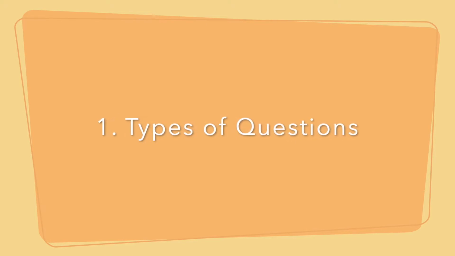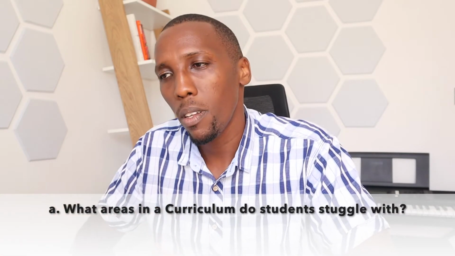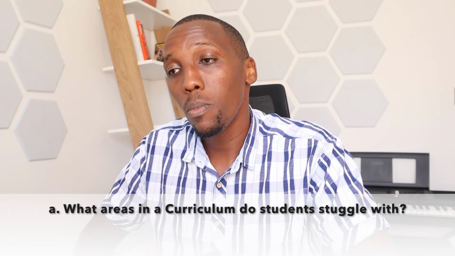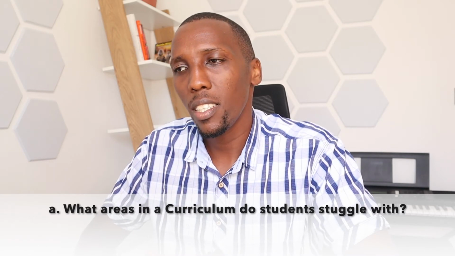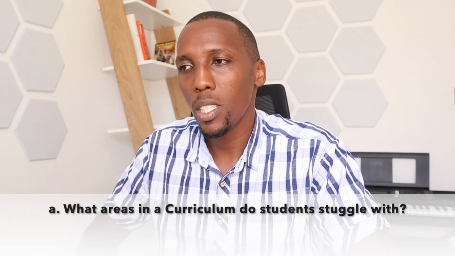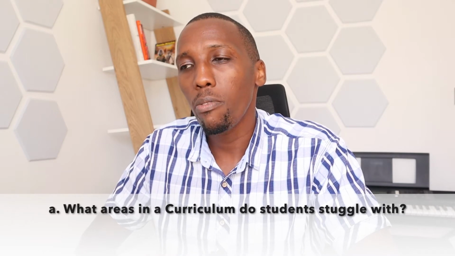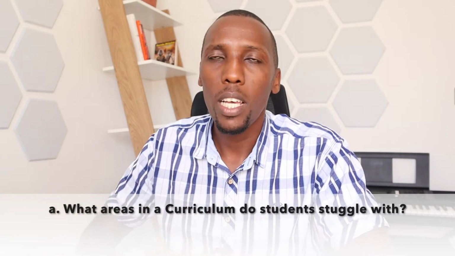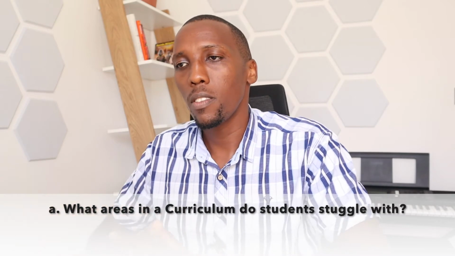So as an educational data scientist, you might work on a variety of different kinds of business problems or organizational problems pertaining to data science. One type of question that an educational data scientist might answer would be, what areas in a curriculum do students struggle with? So in this regard, educational data scientists would analyze how students are performing within a particular program, and they would try to identify poorly performing learning objectives as well as the best performing learning objectives.